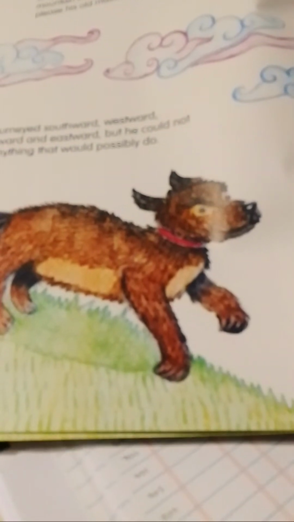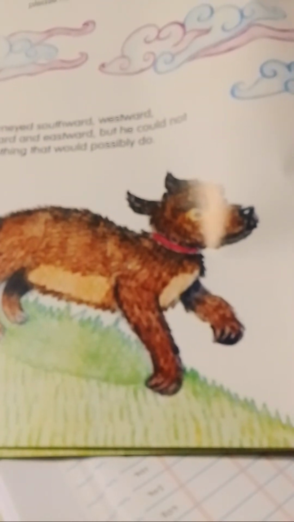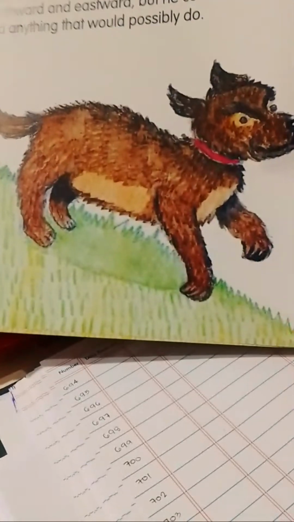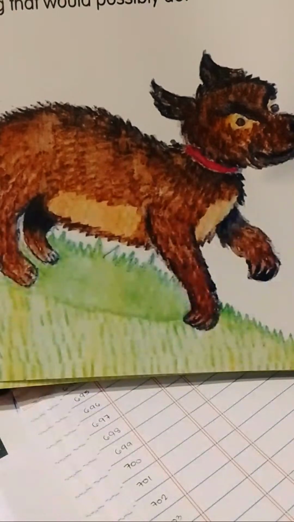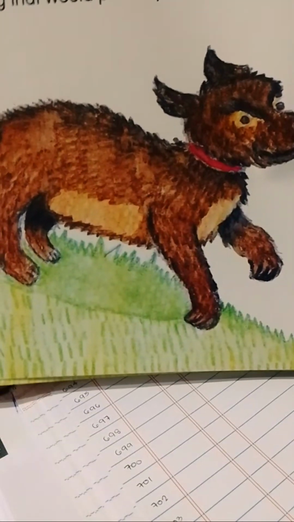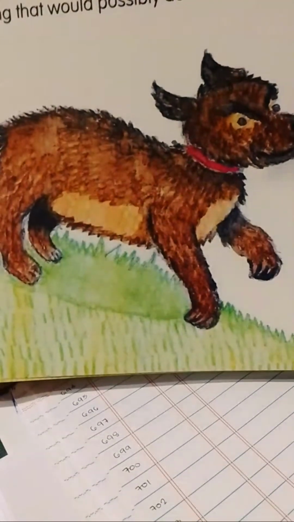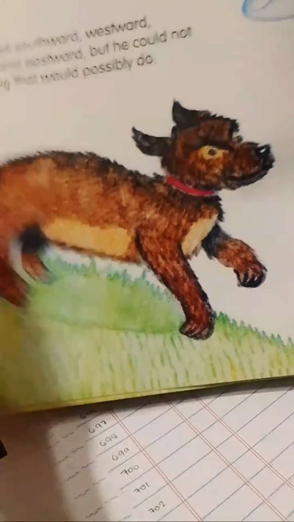For many days the dog did not return to the top of the mountain. He ventured away from the village to the southeast side and circled the foot of the mountain in search of one last thing that might please his old master. He journeyed southward, westward, northward, and eastward, but he couldn't find anything that would possibly do.